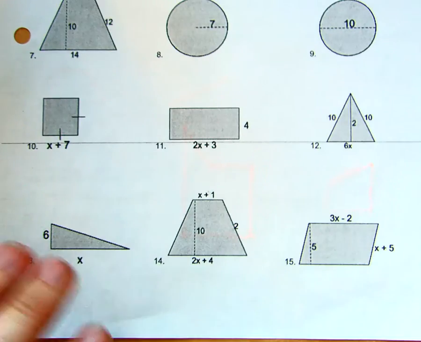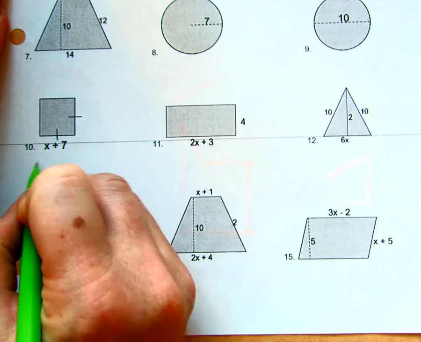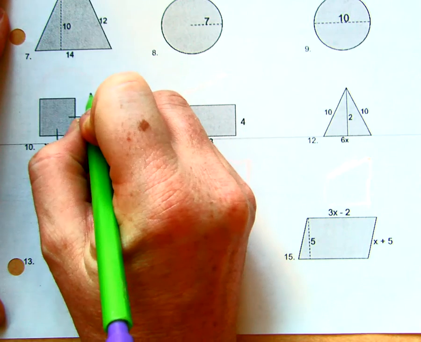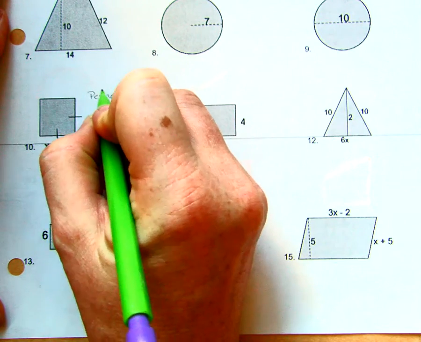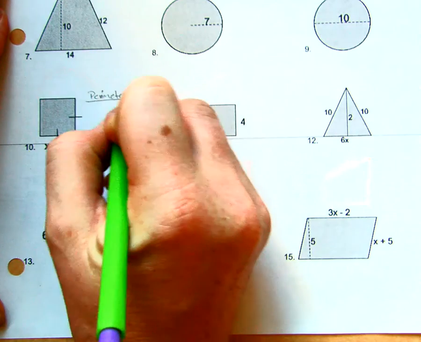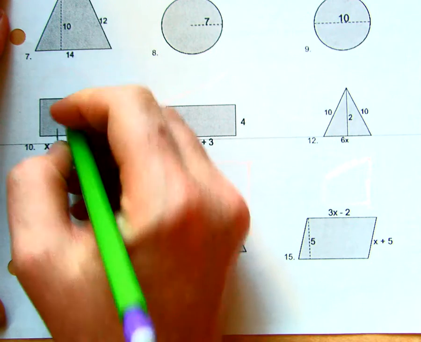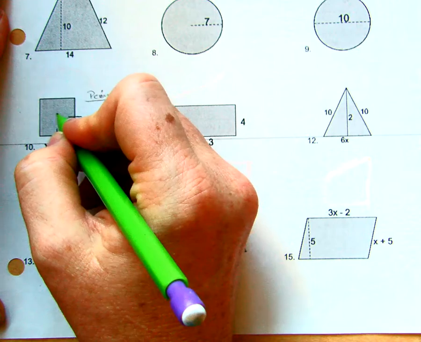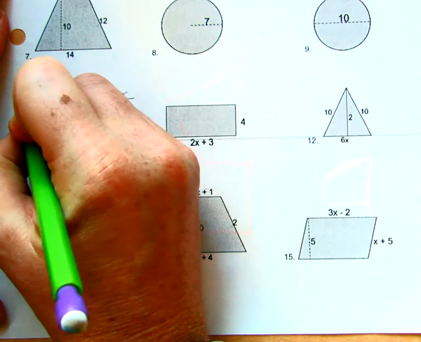So when we're looking at this, the first thing we might want to do here is find perimeter. As a general rule, I'll do perimeter to the right of the picture, and I'll do area underneath it. To find perimeter of this, it is a square because remember, opposite sides are equal, and these two sides are equal, so all four sides are equal. So each one of these sides is going to be x plus 7.